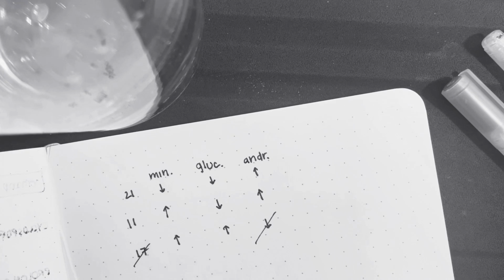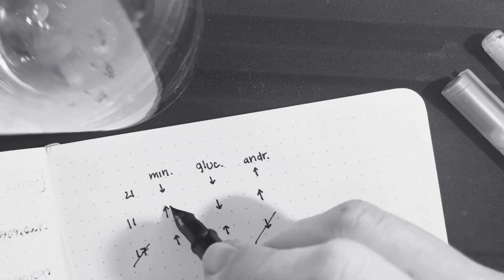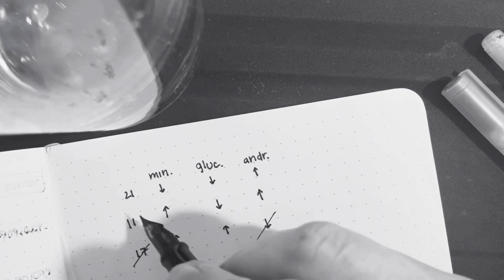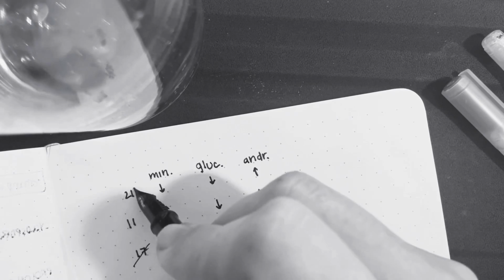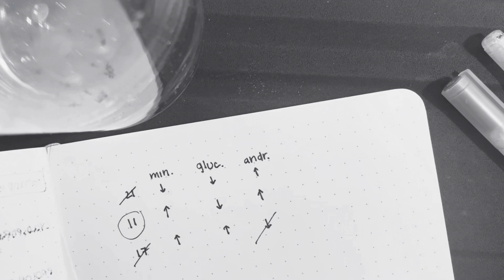The patient has also had high blood pressure recorded on 3 consecutive office visits. So we know that if she has high blood pressure, it's got to be one of these two. We've already crossed this guy off the list. Go ahead and cross this guy off the list. That's your answer, 11 beta hydroxylase. Pretty easy.